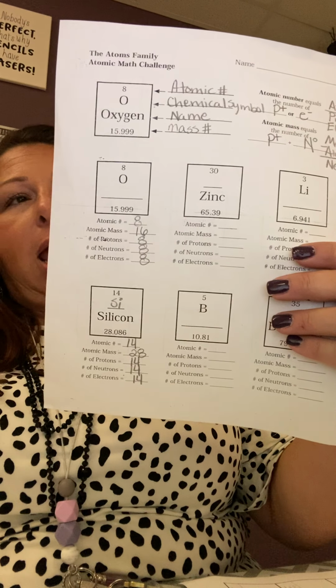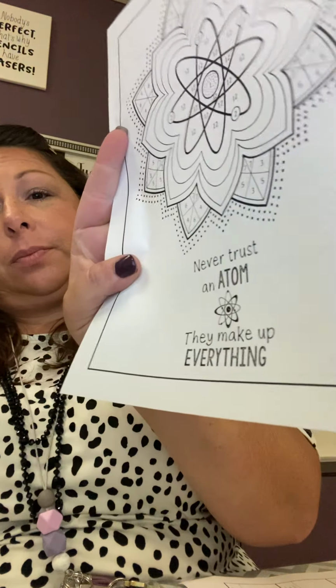Now, I assume that these are going to take you most of the class period because you're going to be doing the quiz first, the Addams Family Challenge, Atoms and More Atoms, followed by the color by number.